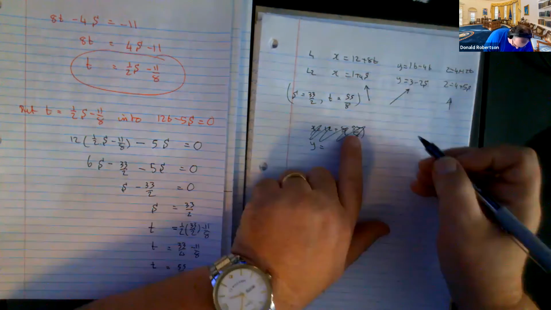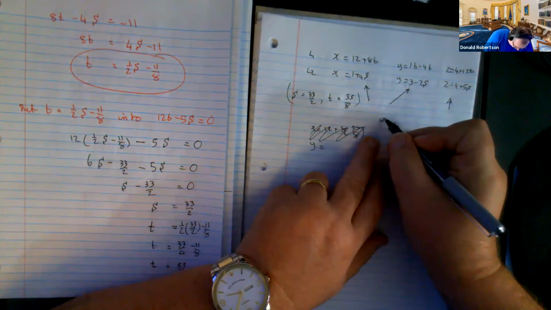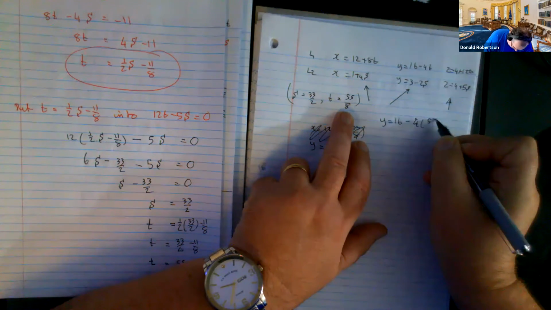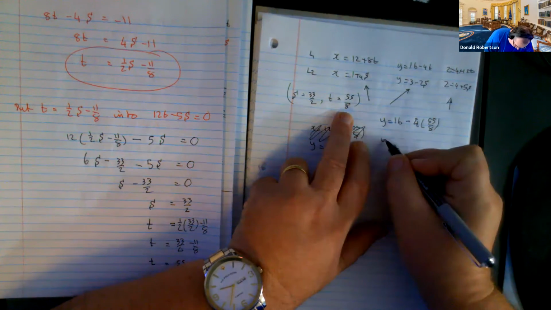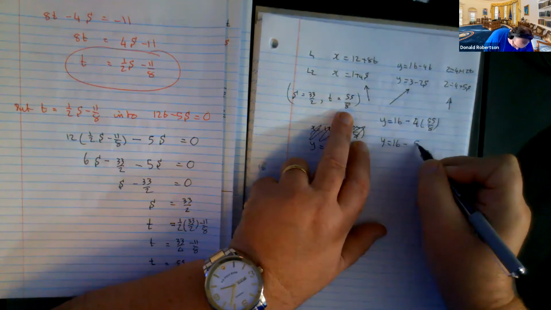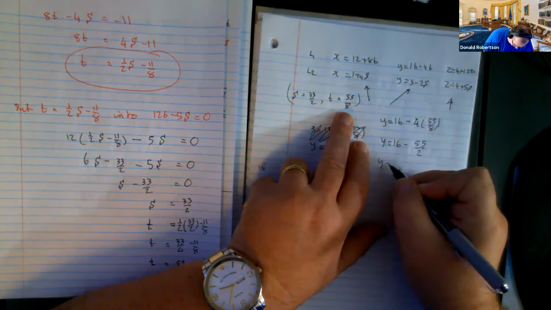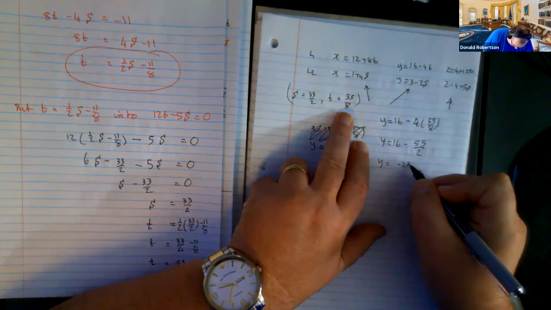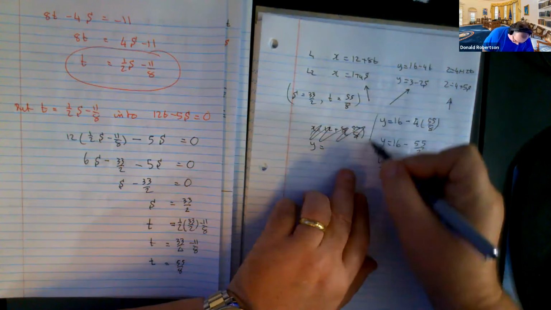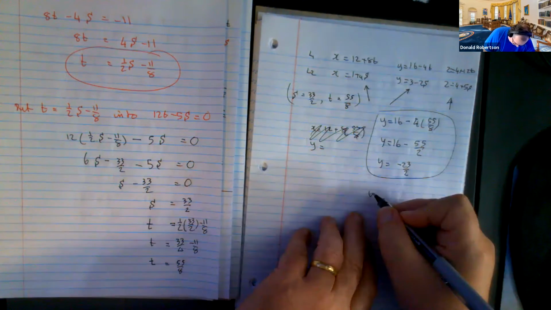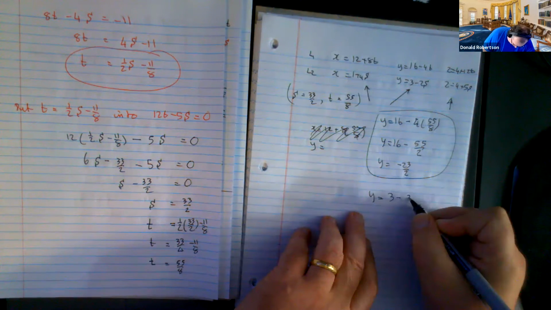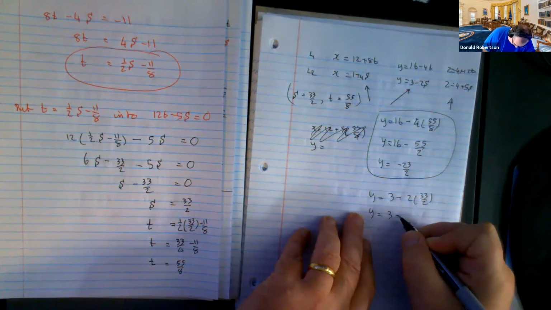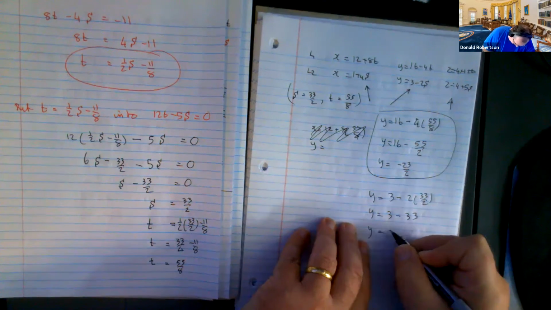So, and here goes then. The Y coordinate is 16, take away 4 times 55/8. So that's 16, take away 55 halves. That's 32, take away 55, it's 23 halves. Okay, that's that one. Let's do it for the other one. 3, take away 2 lots of 33 halves. That's 3, take away 33. That is negative 30.